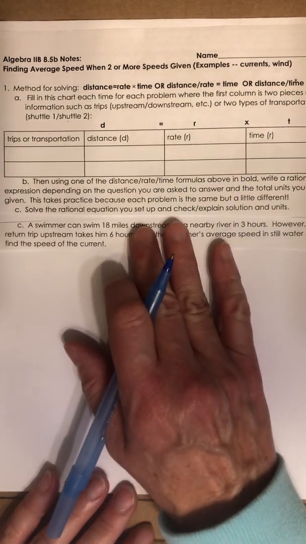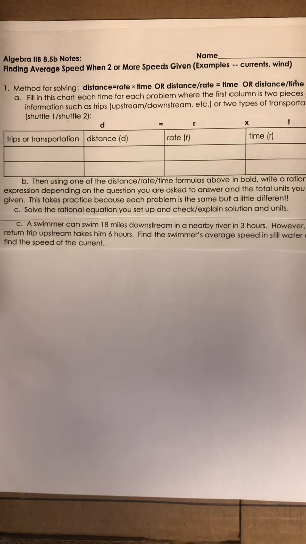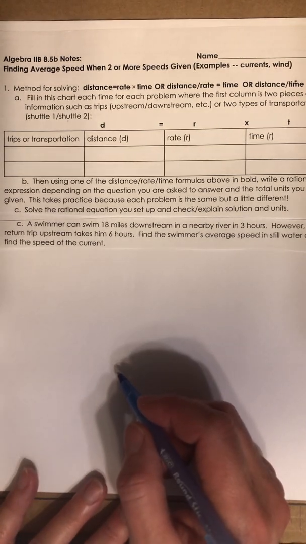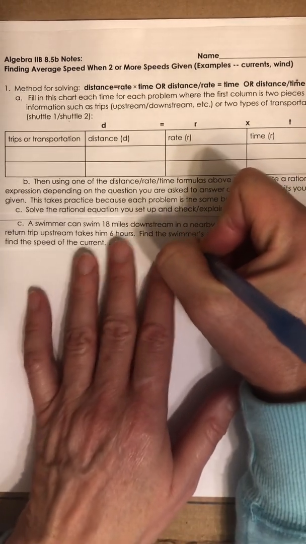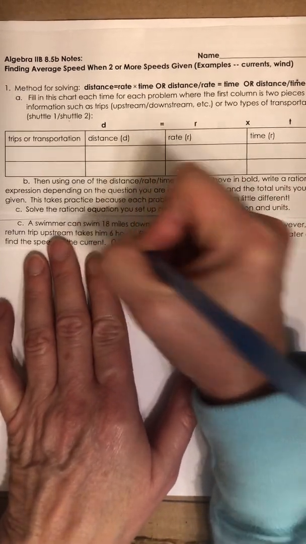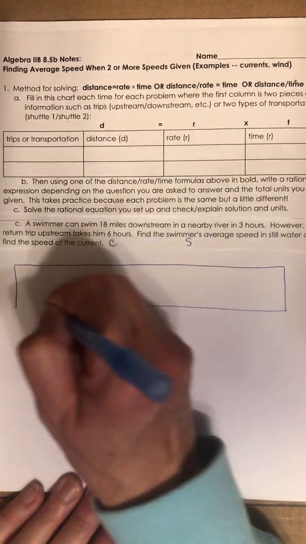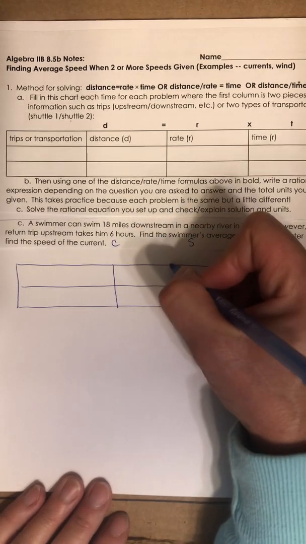A swimmer can swim 18 miles downstream in a nearby river in 3 hours. However, the return trip upstream takes 6 hours. Find the swimmer's average speed in still water and find the speed of the current. We will call that S and we will call that C, the speed of the swimmer and the speed of the current. Let's take a look here. I think we have upstream and downstream again.